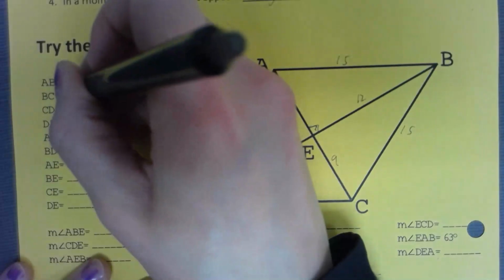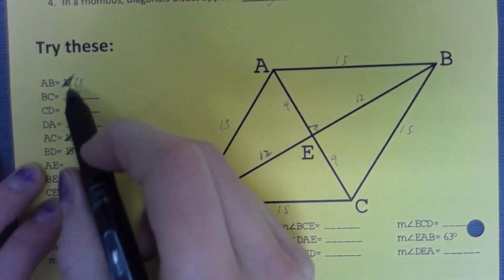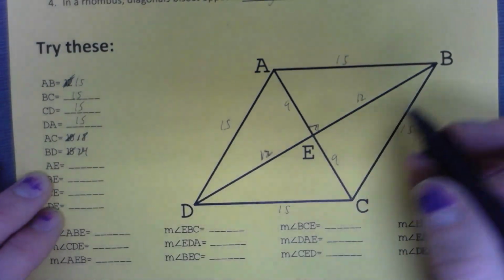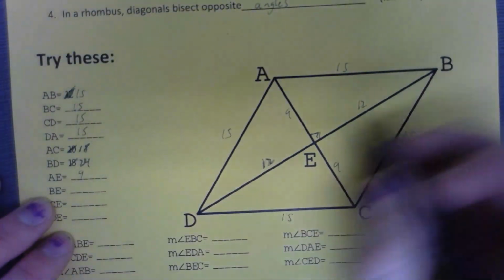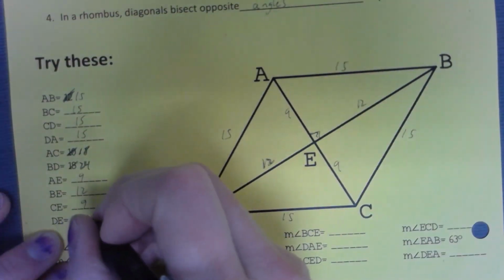Okay, that makes me feel better. Sorry about the confusion. So we're going to use these numbers instead, 15, 18, and 24. AE then would be 9, as I said. BE is 12, CE is 9, and DE is 12. There we go.